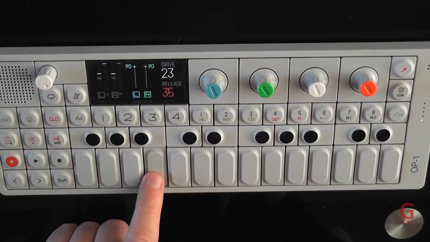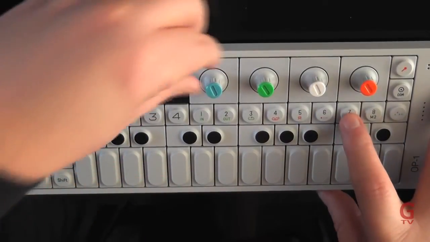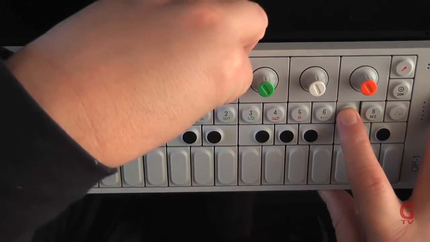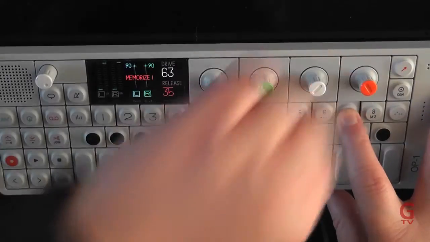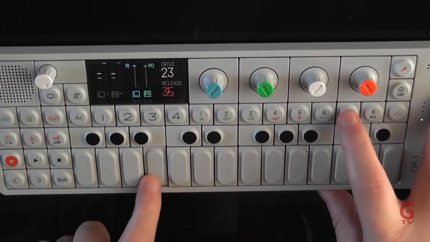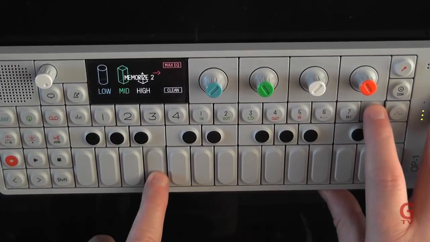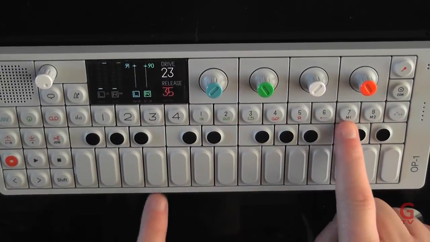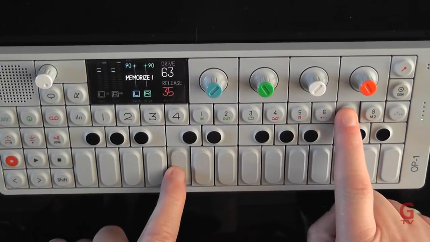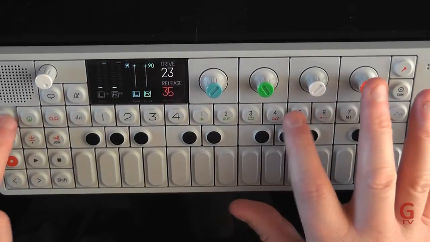There's other things that can be affected using the M1 settings as well. If we change the drive, for example, you can see that I've now registered in M1 a different drive setting.